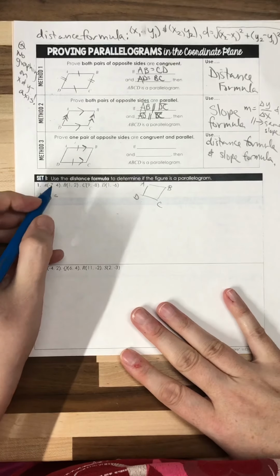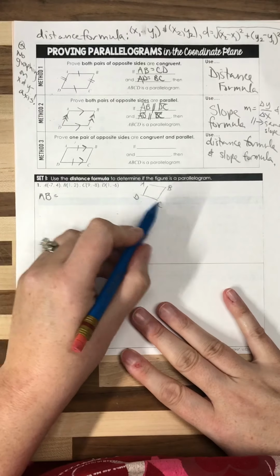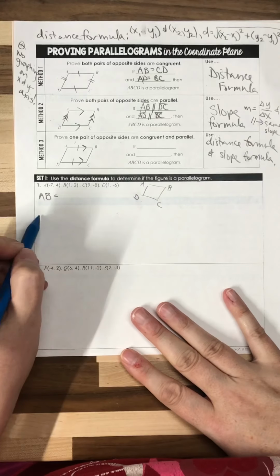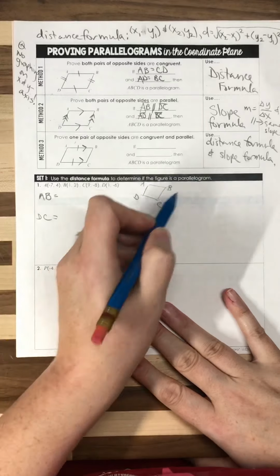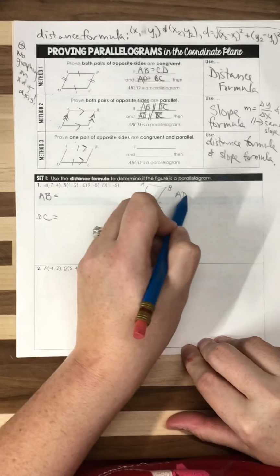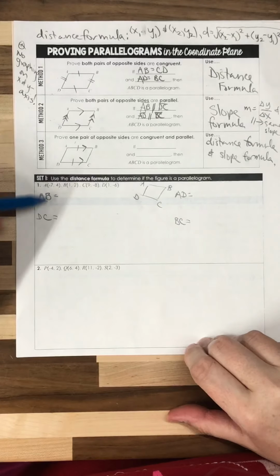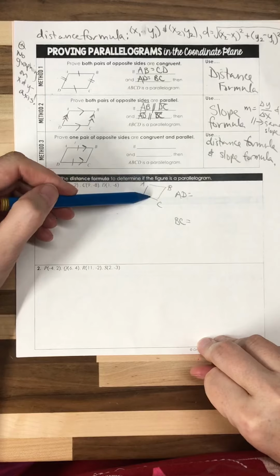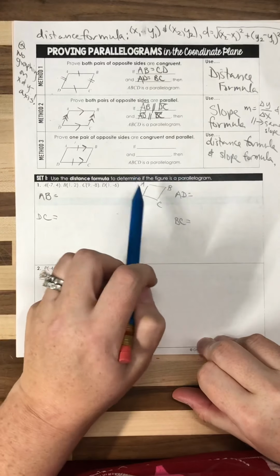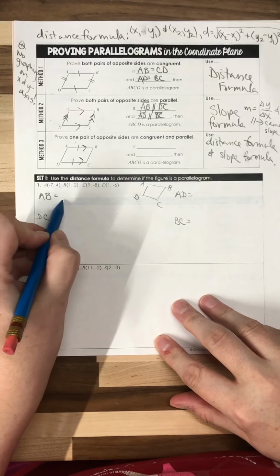So then we're going to find the distance of DC. I'm just going to put them in opposite pairs. Then we're going to do AD and BC. Okay. If these match, then these sides are congruent. If these match, then these sides are congruent. Okay, so let's start with these 2 points.